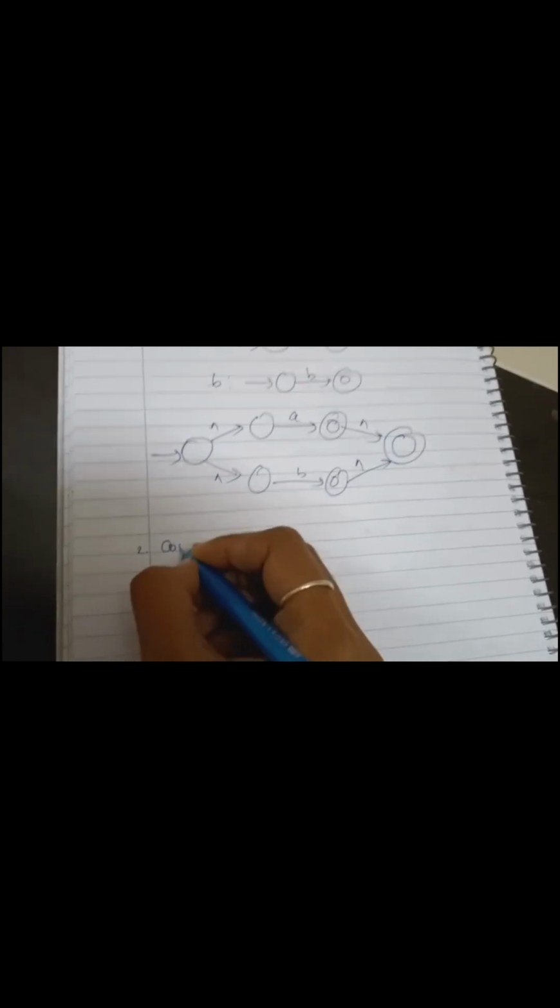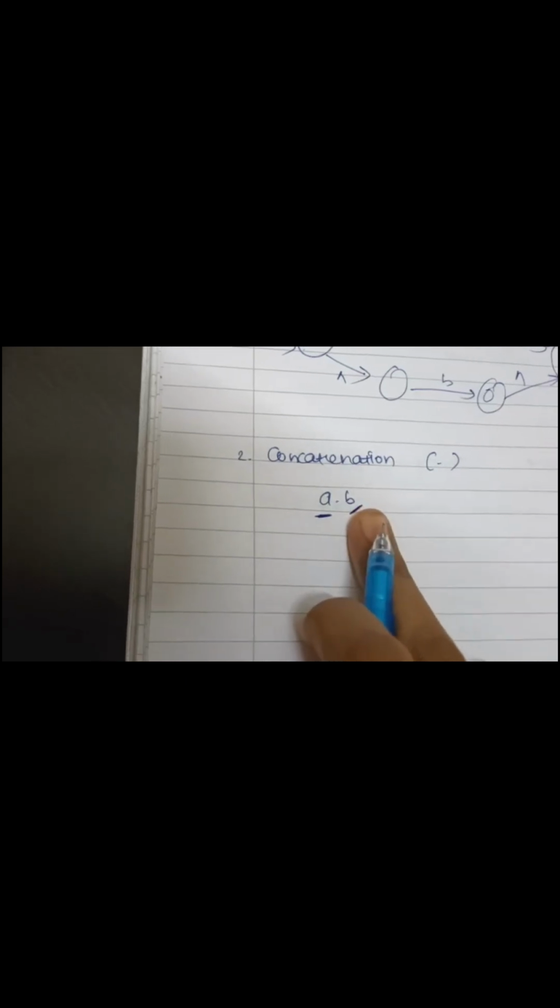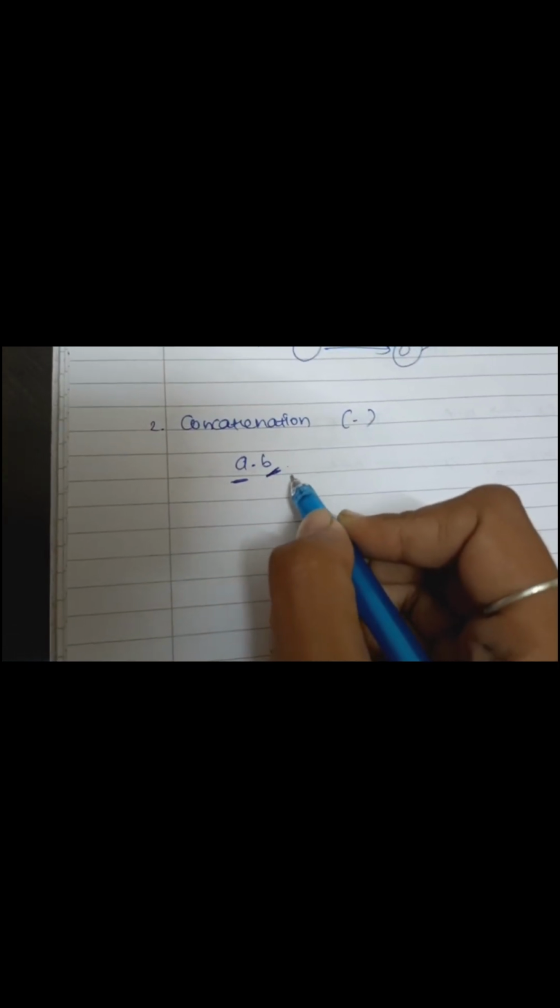Okay. Then our next rule for the operation is concatenation. The concatenation operator is dot. Let's say, for example, A dot B. Now see, the rule of Thompson states that we have to make only one final state and one initial state. So the initial state of the first regular expression will be treated as the initial state, and the final state will be the final state of the last regular expression. That is, the initial state of A will be the initial state of A dot B, and the final state of B will be the final state of A dot B.